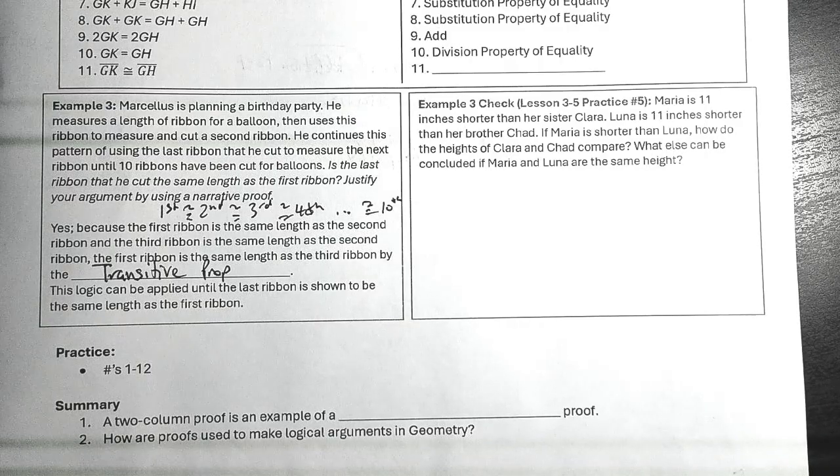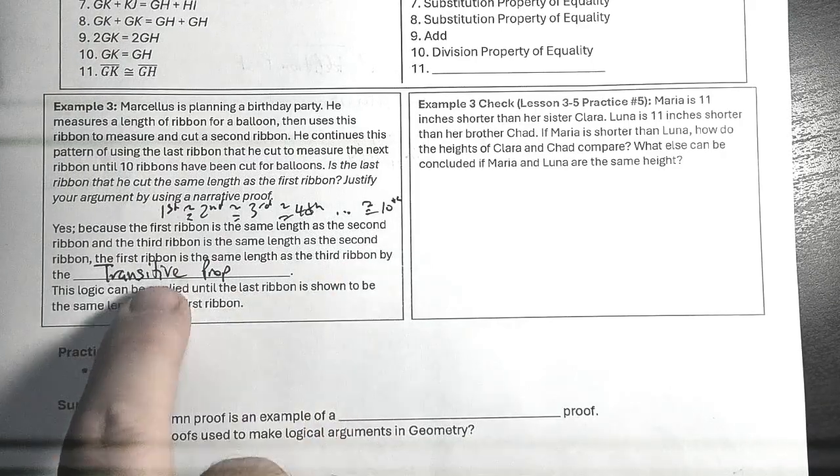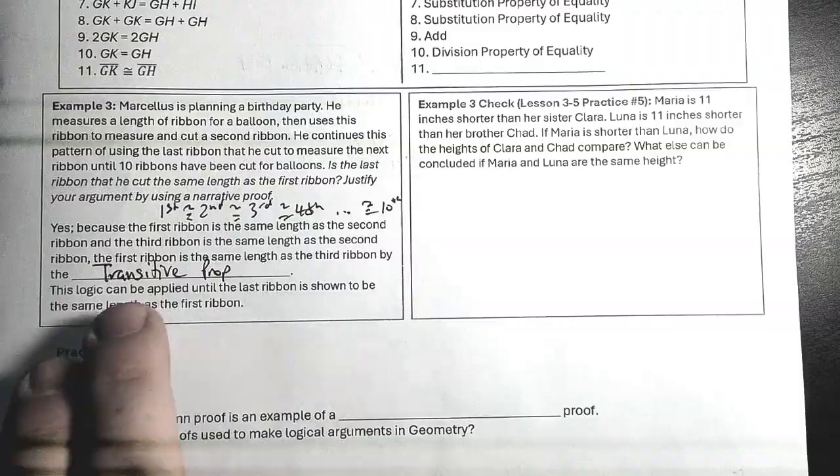What can be concluded if they were the same height? The same height part's easy. If both those girls are 11 inches shorter than their siblings and are the same height, then the siblings would have to be the same height. The difference part, if so and so's taller, then the sibling that correlates with her would be taller. But I'm going to let you guys write that down. It'll be a little paragraph, kind of like that.